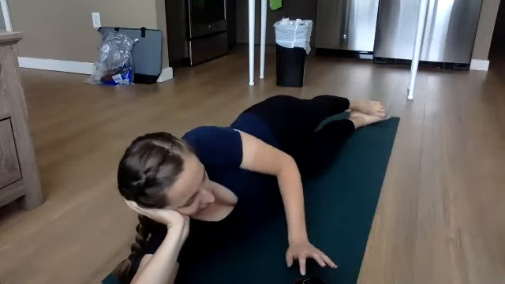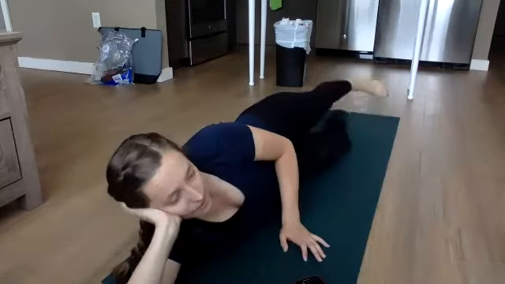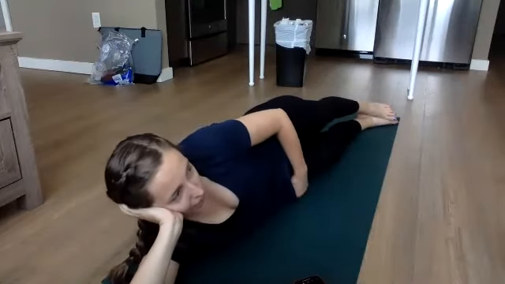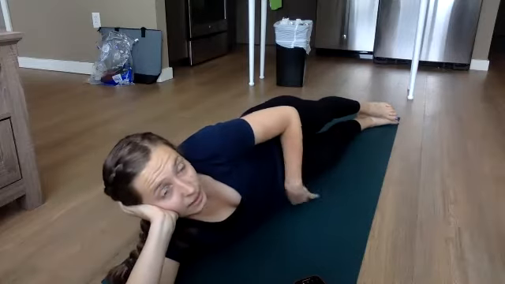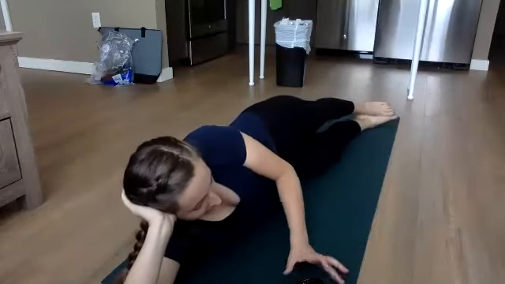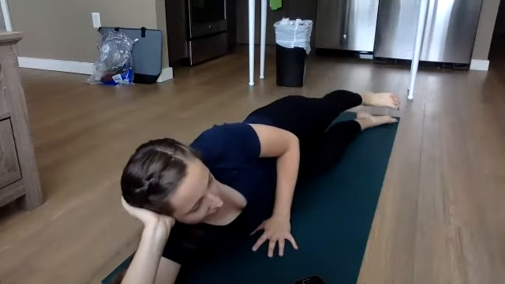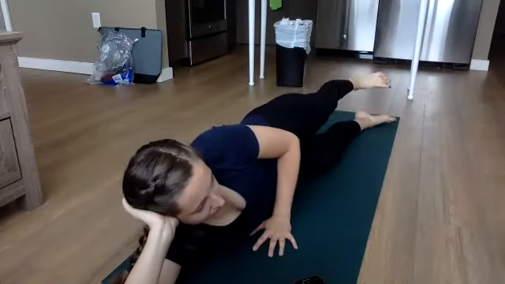So those feet are stacked. You can bend that bottom knee if that feels better. If it ever feels like your hip is digging into the ground, feel free to put a blanket underneath it. All right, 3, 2, 1. You're just gonna lift that leg up and down here.